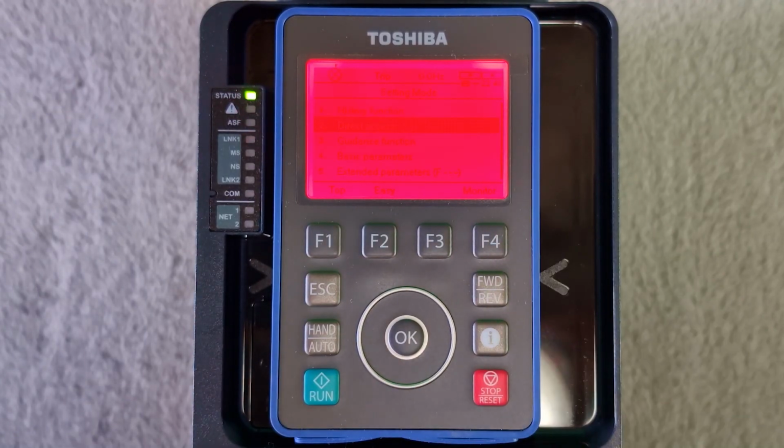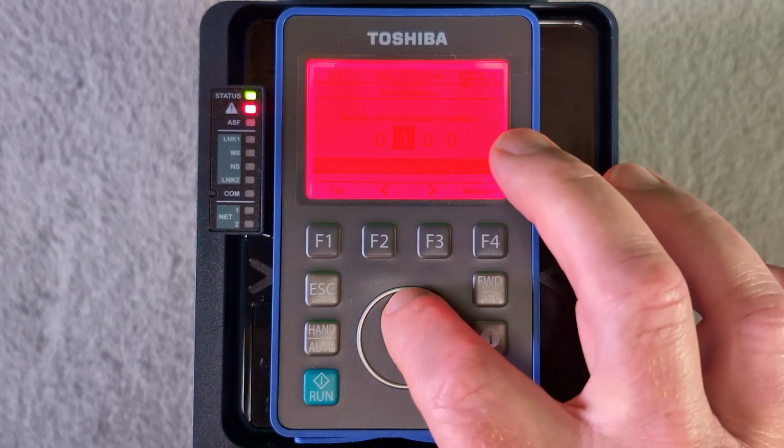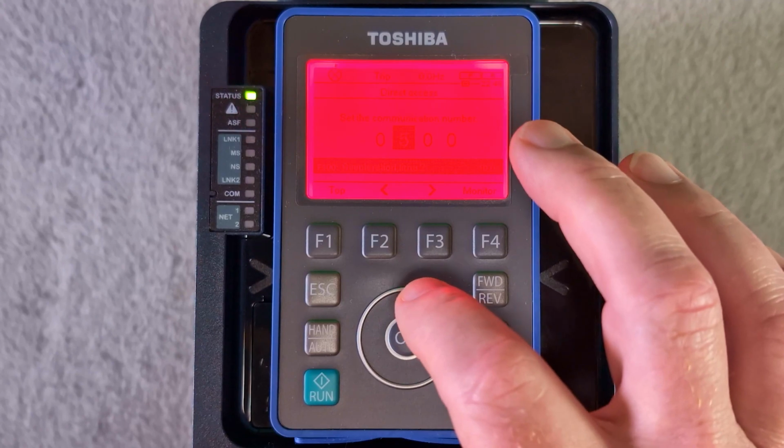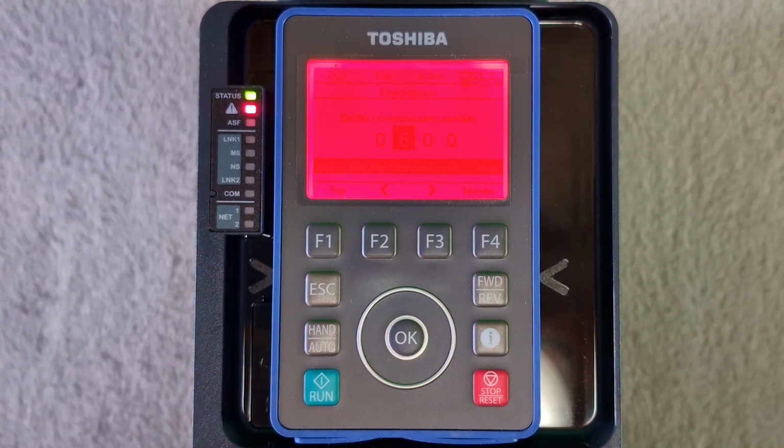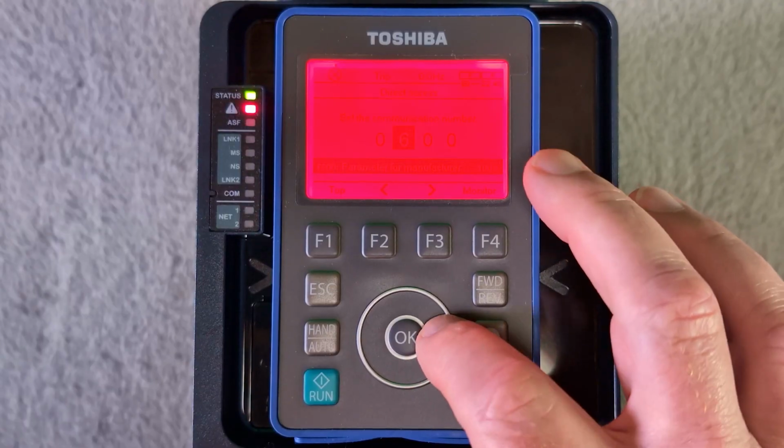Because I'm using a single phase input to the drive, I'm getting this error, EPH1. It's hard to see with the red screen. I'll navigate to parameter 608 and disable the phase loss fault. If you are using 3-phase input power, you would not need to do this. The initialization would be complete.